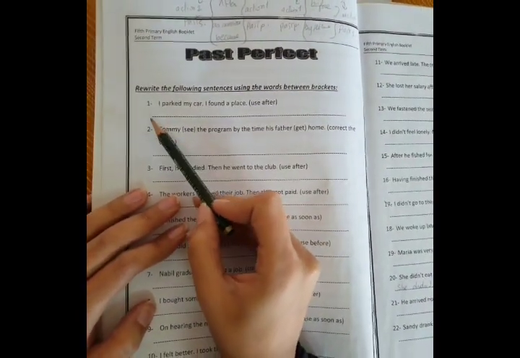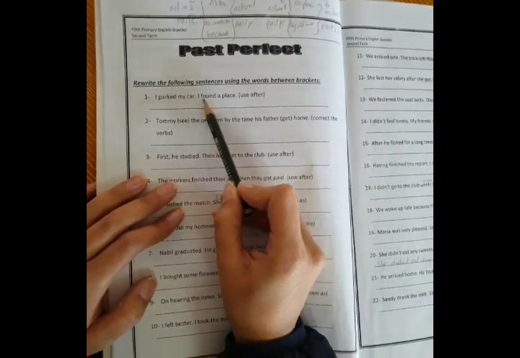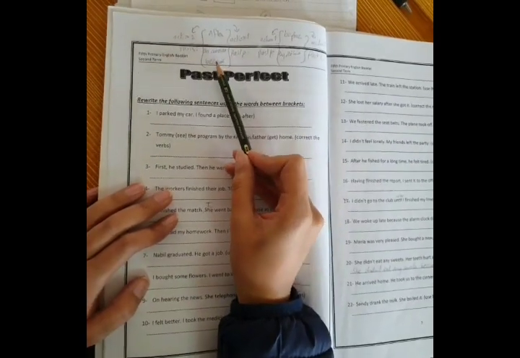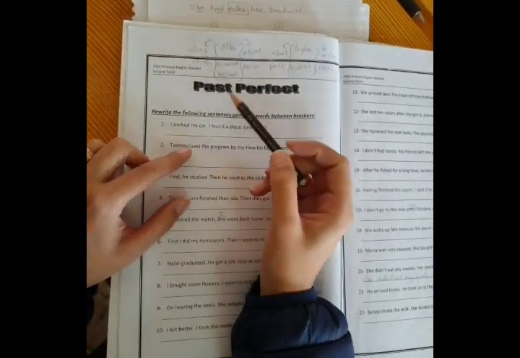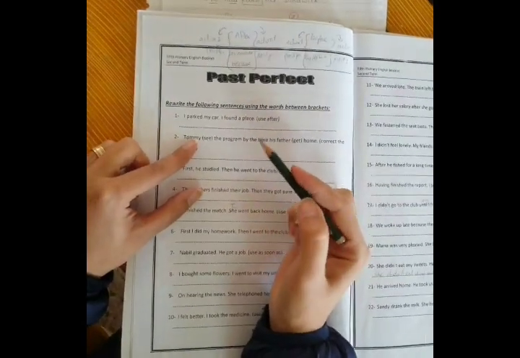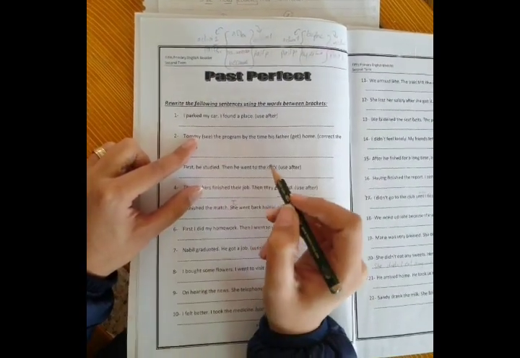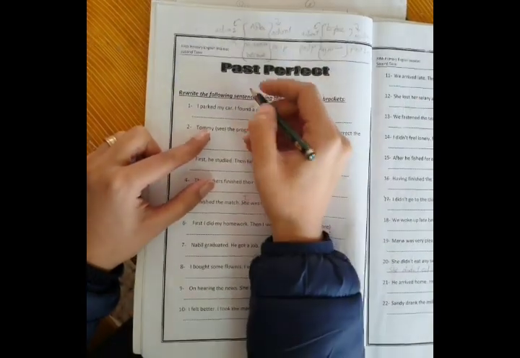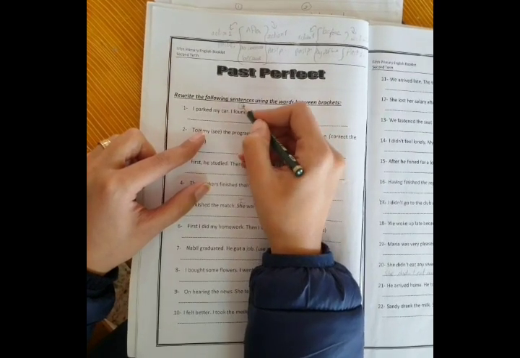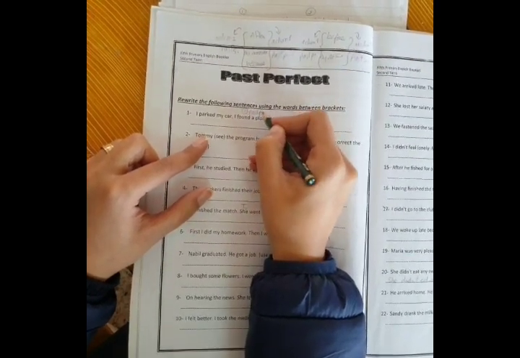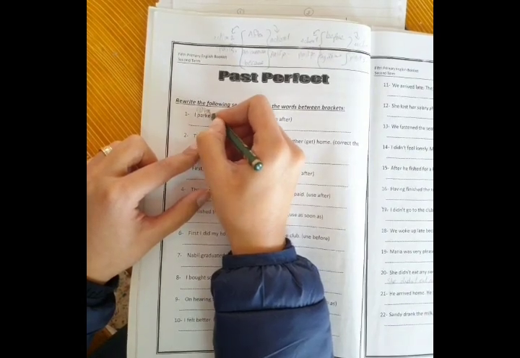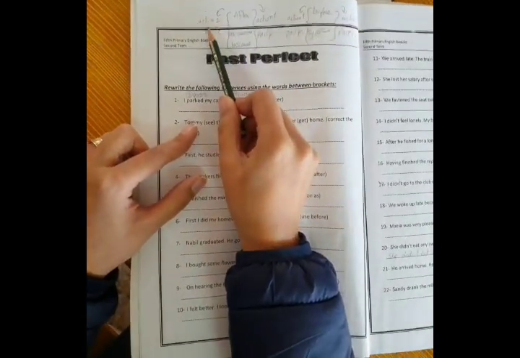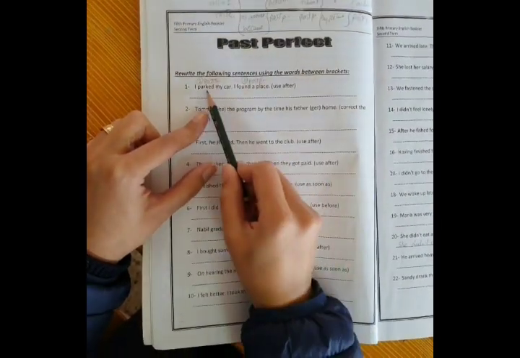Let's go to number 1. I parked my car. I found a place. Use after. After belongs to which family? This one. So, the first step is to determine where is action 1 and where is action 2. I parked my car or I found a place. Where's action 1? Of course, I found a place. And action 1 must be in the past perfect. Action 2 in the past simple. With after, we will start by action 2.